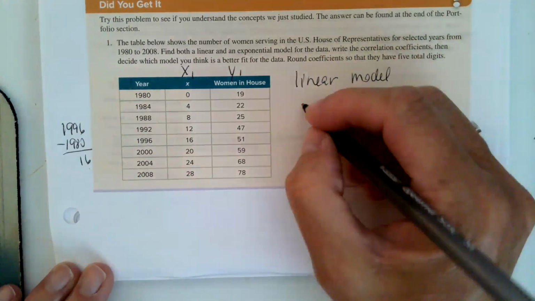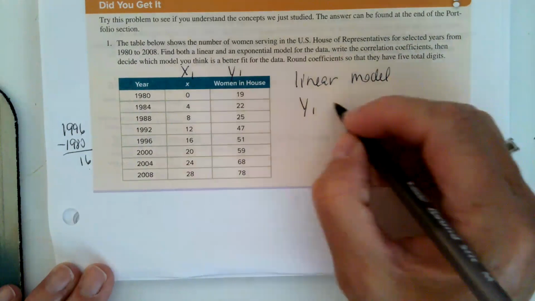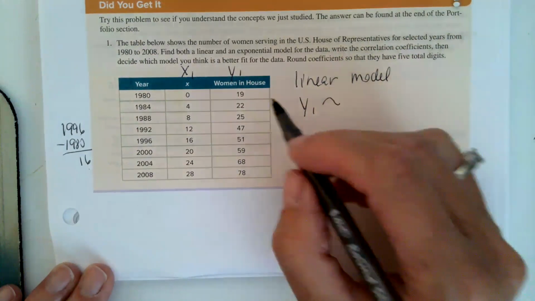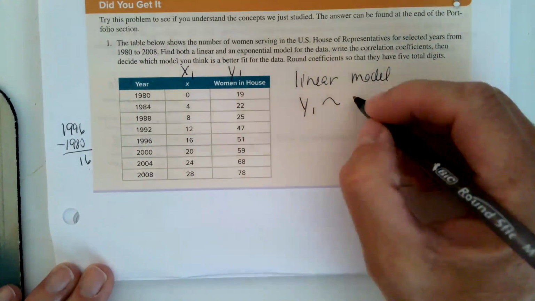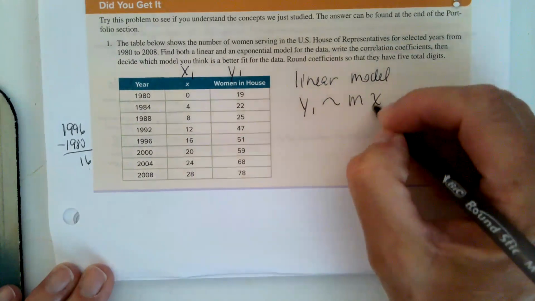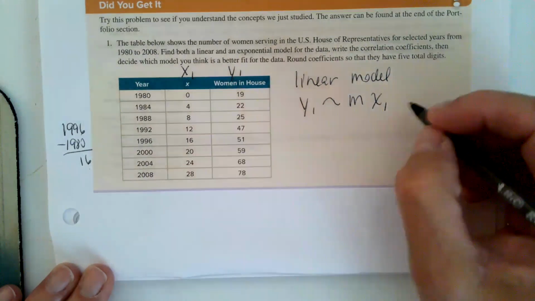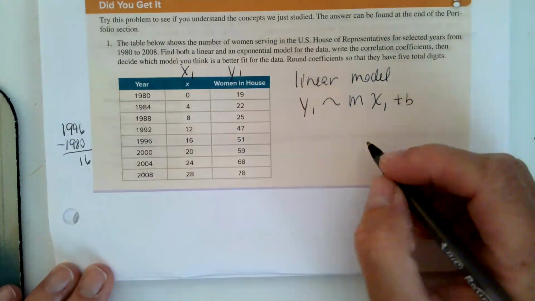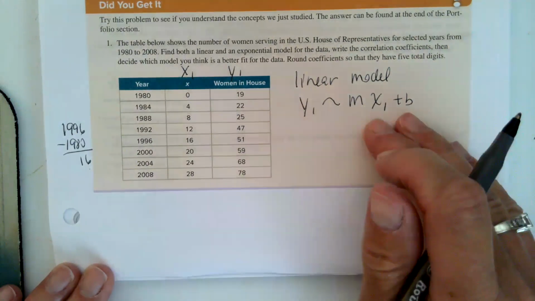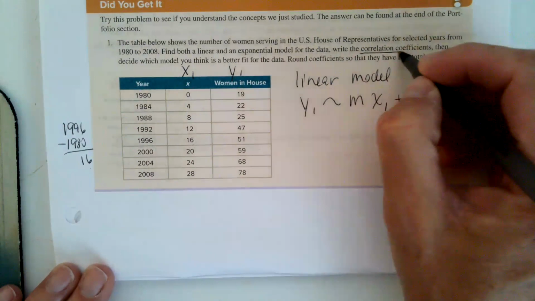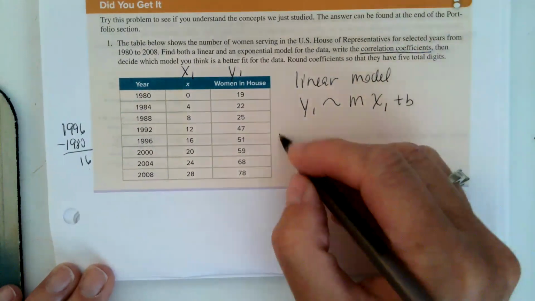For a linear model, you're going to take your Y1 and you're going to use a tilde because remember, we're modeling, we're fitting a model to the data. And then it's going to be M times X1 plus B. And then it will give us the correlation coefficient that we need to decide which one is a better fit.